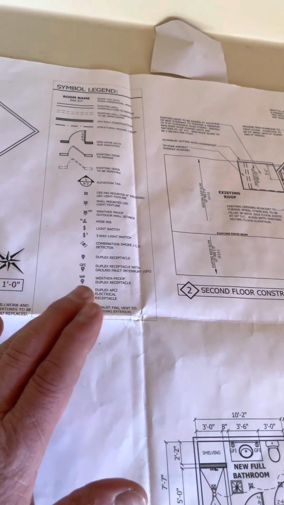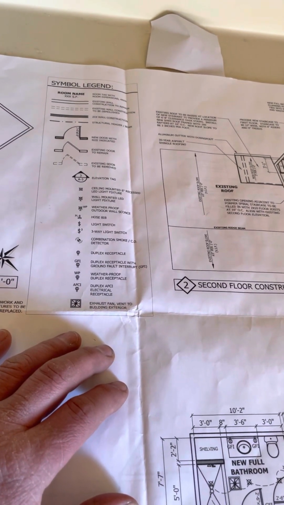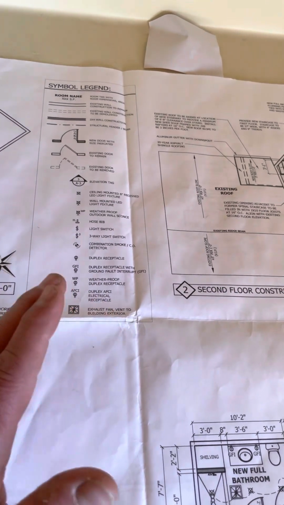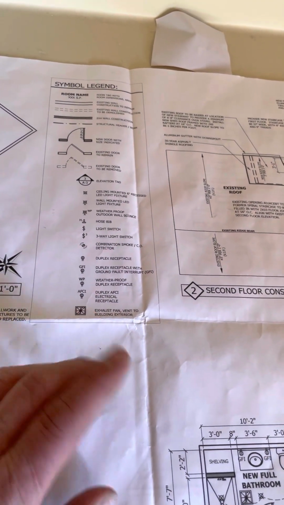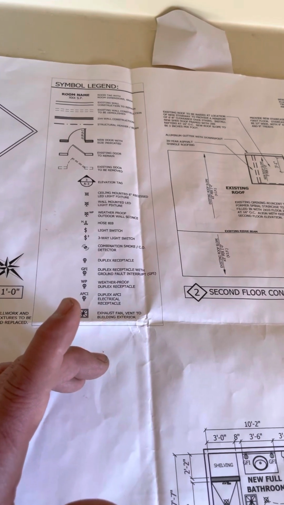So we got quite a few questions about how to read the plan, okay? It's not that difficult, and I'll show you real quick. If you have any more questions, just message me and I'll be glad to get back to you and explain it. All right, first thing you're gonna look for is a heading.